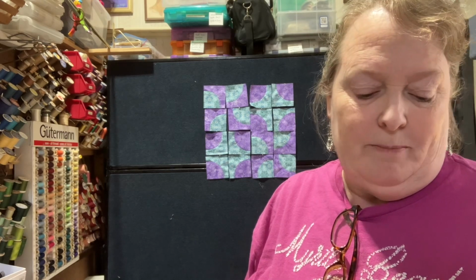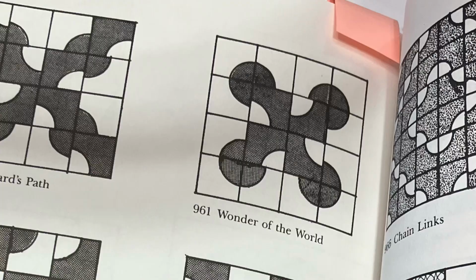I like this one, The Wonder of the World. Okay, I said Wonder of the World. Let me show you a picture of that one. It takes a different number of pieces. It takes 12 of one kind and 8 of another, so that you can have more darks and or lights. It's a different proportion. But let me show you the picture from the book.